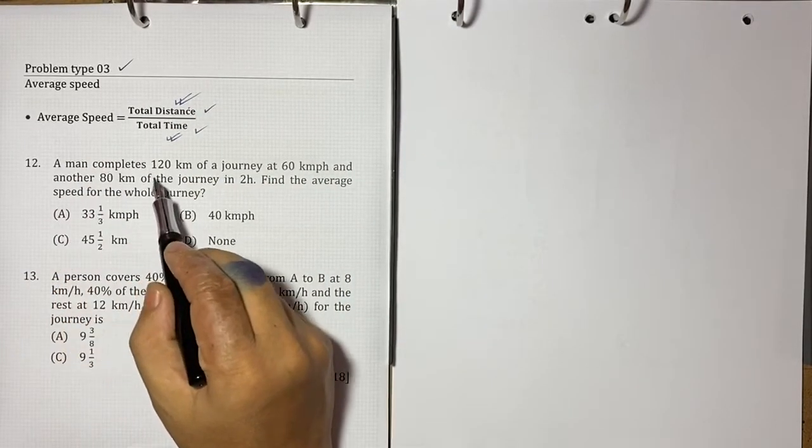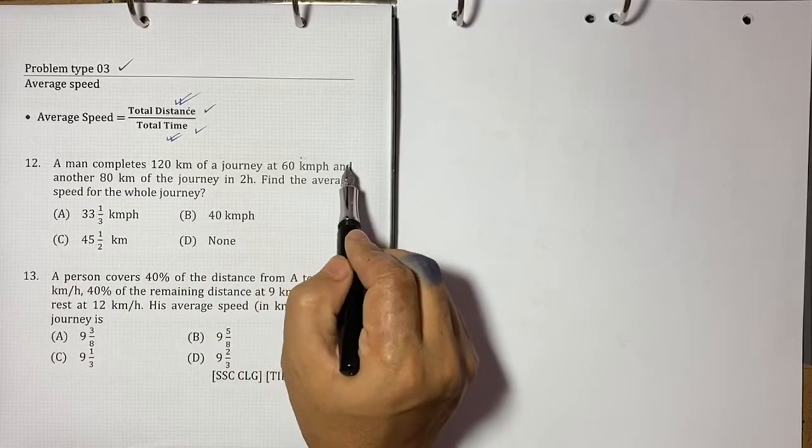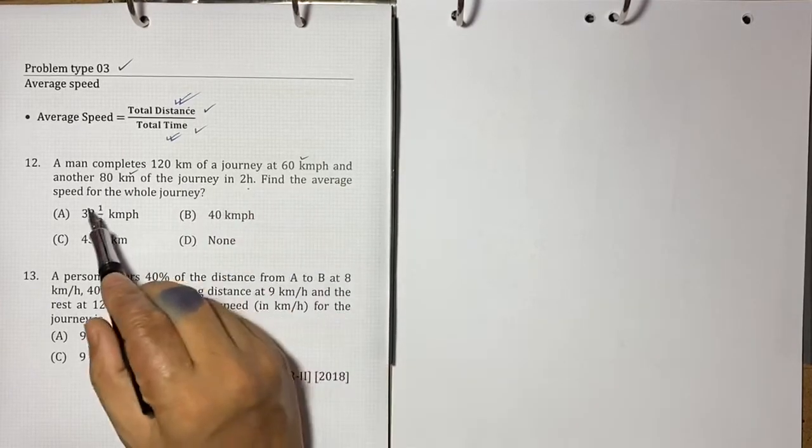A man completes 120 km of a journey at 60 km per hour and another 80 km of the journey in 2 hours. Find the average speed for the whole journey.